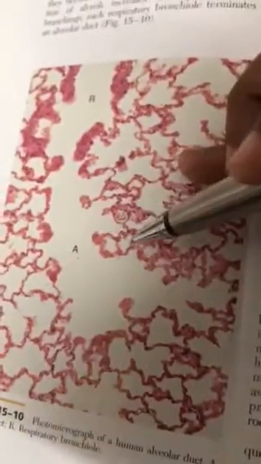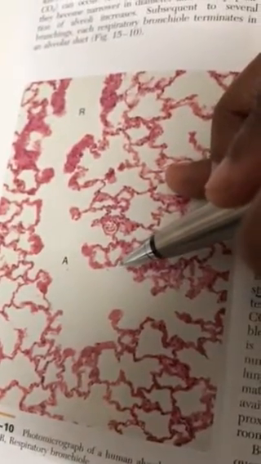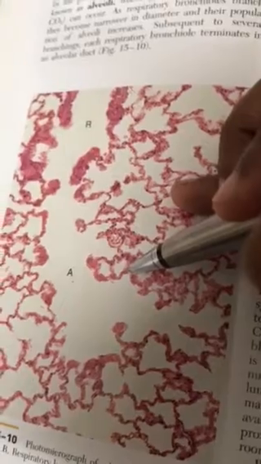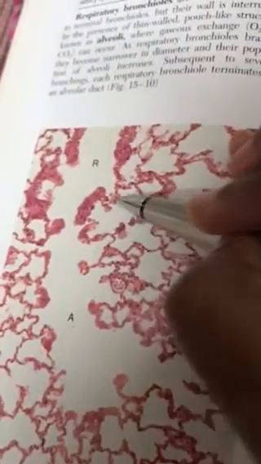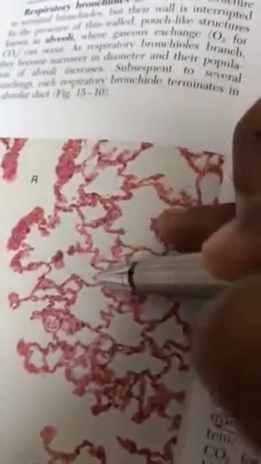Here is the slide of the lung and trachea. We are in the respiratory system. We do have only 2 slides. Slide number 1 is here. You can see the nice alveoli. This is your lung. So these are all alveoli.